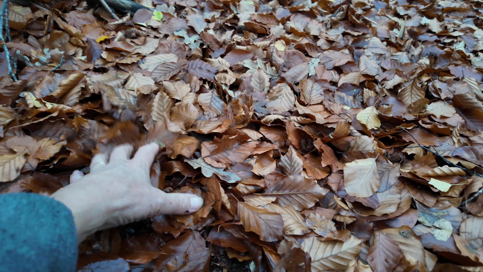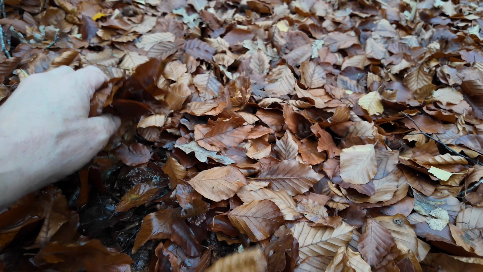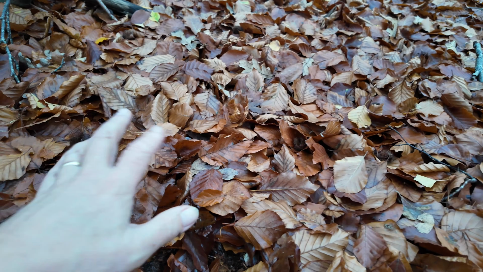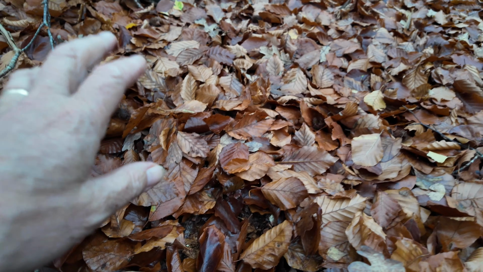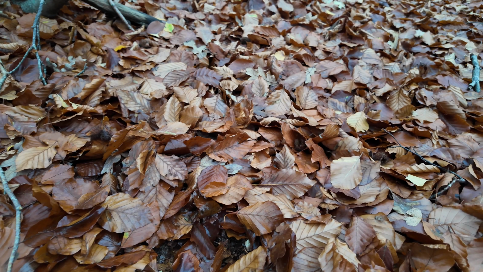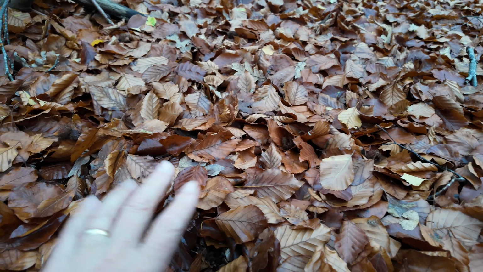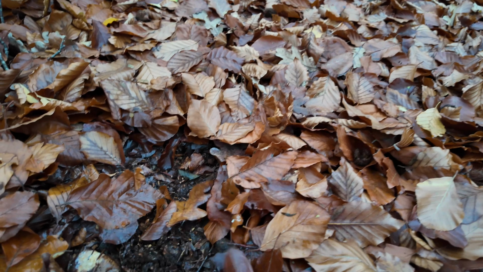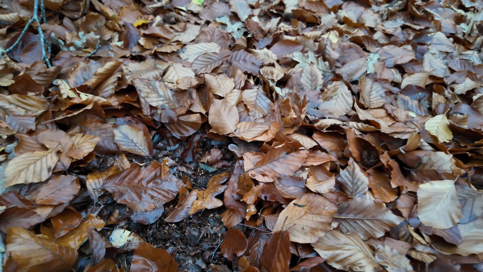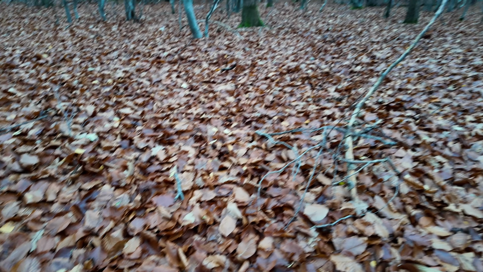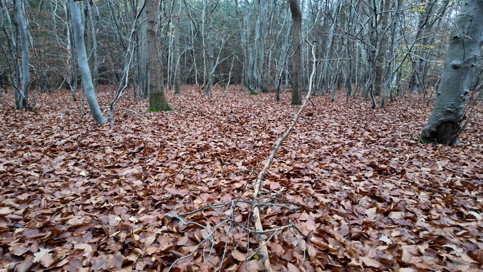It, of course, releases nutrients, so the nitrogen, phosphate and potassium from the plants is broken down and then it can be recycled and reused by the plants. And of course it's an important habitat, so if you sift through this you find all sorts of species living in this habitat. Leaf litter occurs across the world and across all habitats.